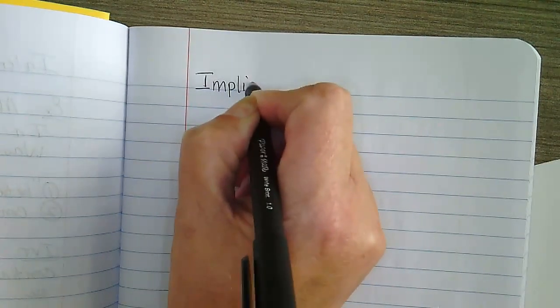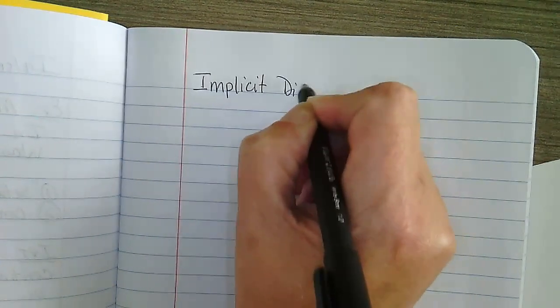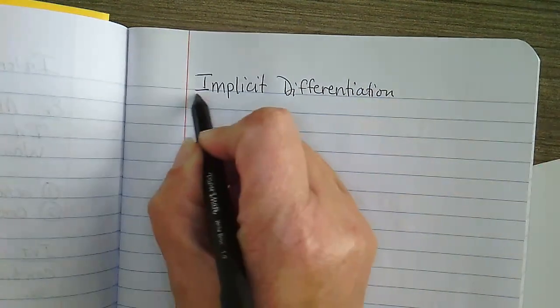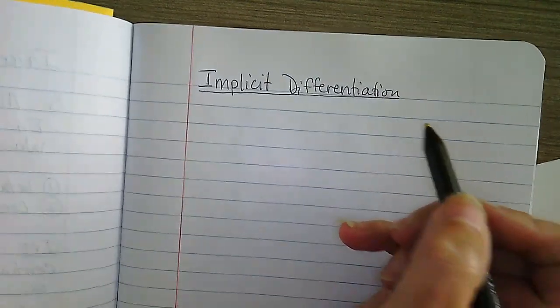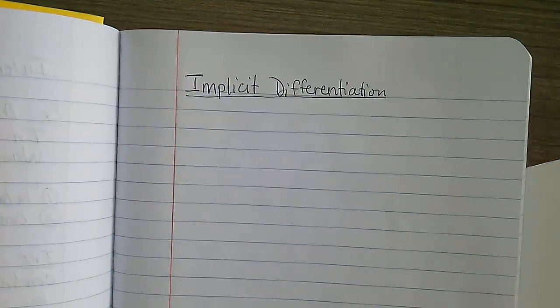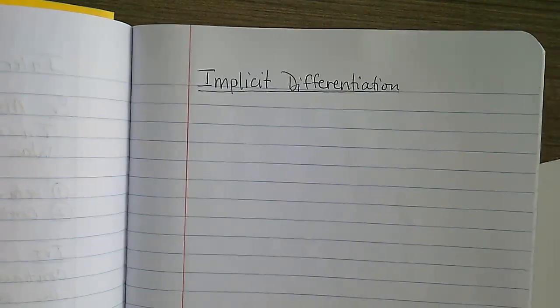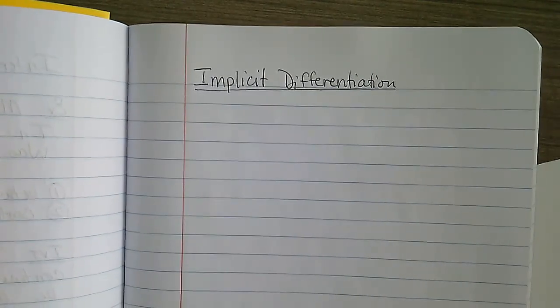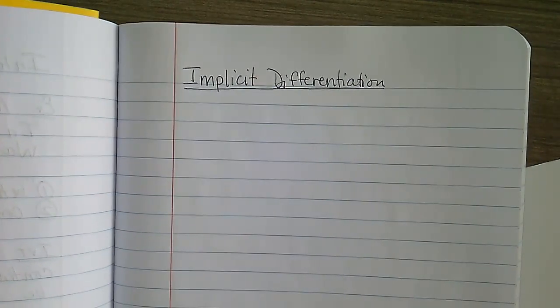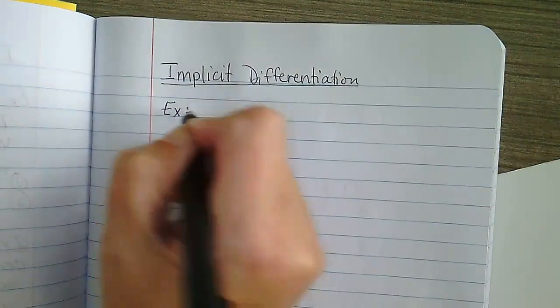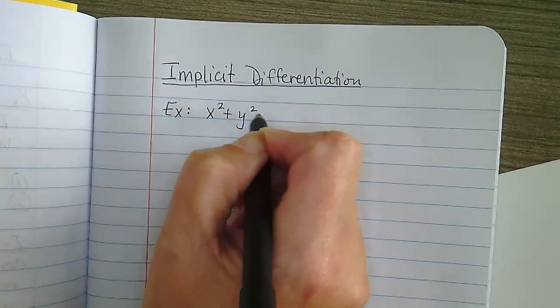Okay, we are going to be talking about implicit differentiation. Implicit differentiation is when you have a graph or an equation that's not a function. We've been dealing all this time with things that are a function, where you can write it in terms of y and x, but this one would be where you can't have y in terms of x. So an example would be x squared plus y squared equals 10.